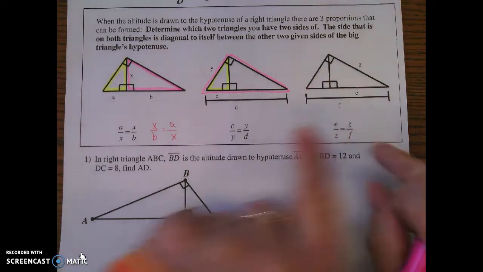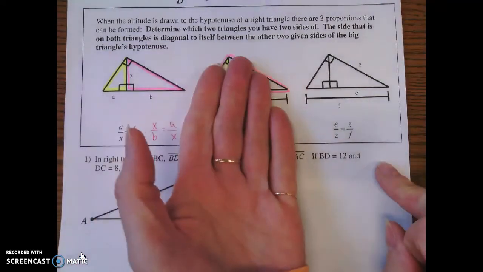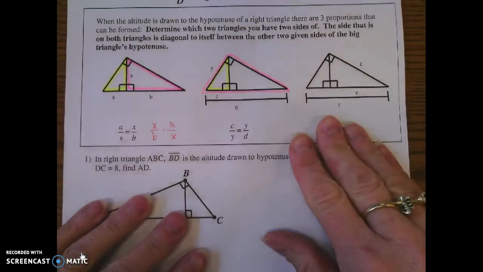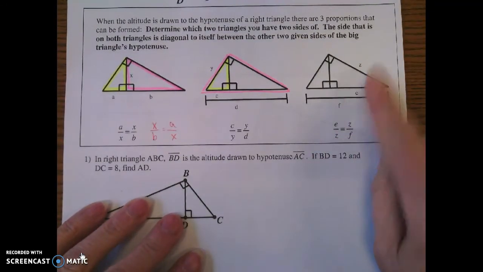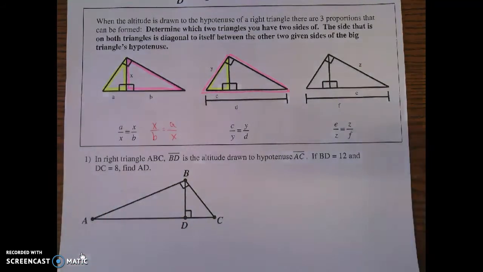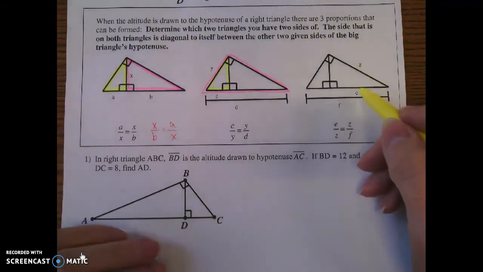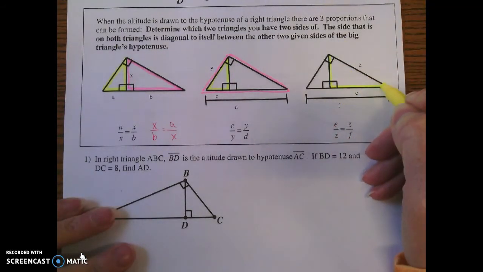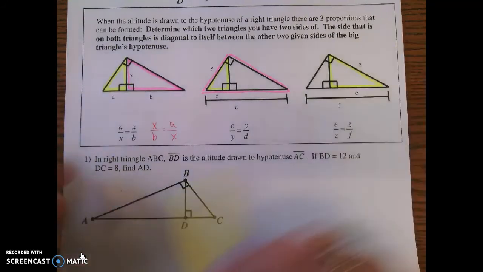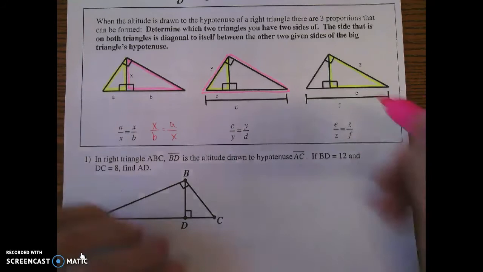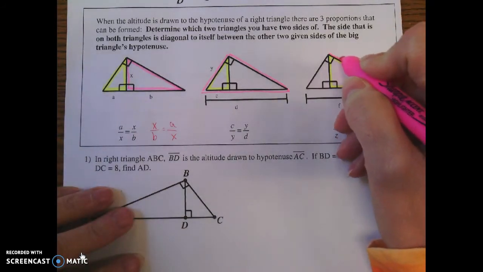All right, this next one is the same situation, just kind of flipped over that way. It's the exact same thing. So now we have Z, E, and F is going with the big triangle. So I'm noticing Z and E are on this triangle that's on the right. And remember, 2 out of these 3 are going to be numbers, and there's only going to be one variable. Z and F are on the big triangle.